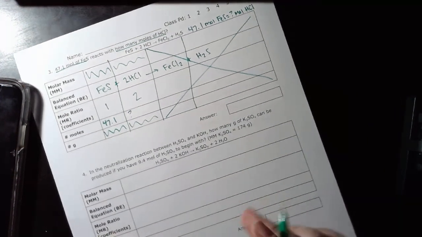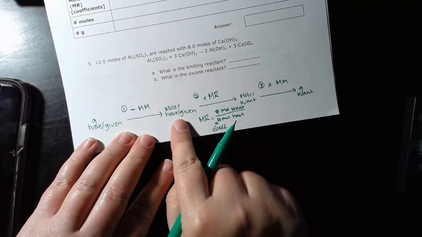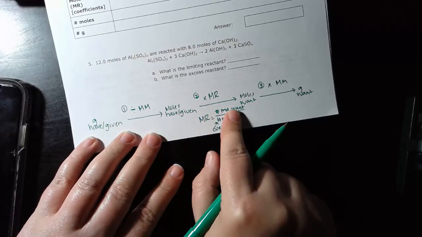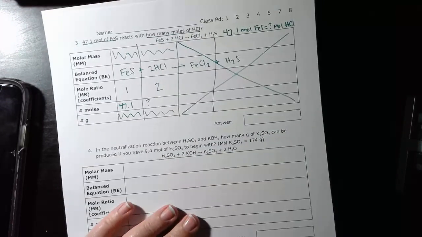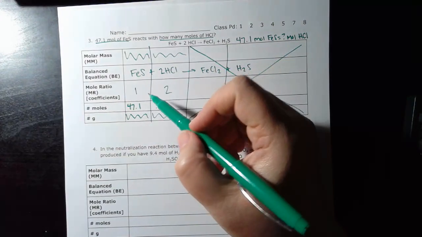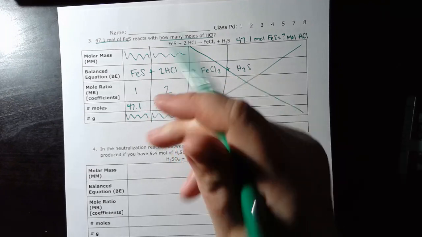So we have a mole to mole problem. Moles of what we have, moles of what we want. So we simply have one step, and that is to multiply by our mole ratio. We're starting with 47.1. The mole ratio is what we want over what we have. Cross multiply, divide.